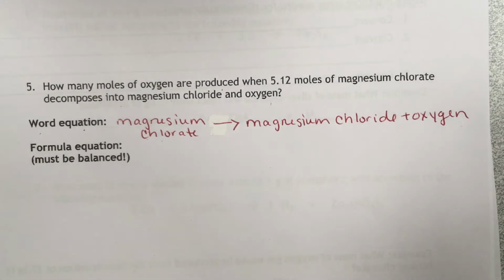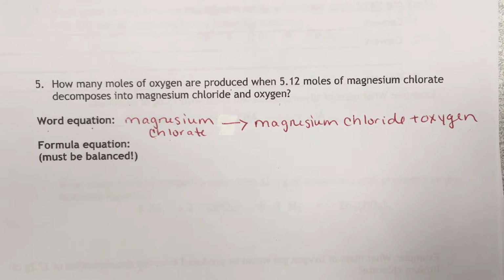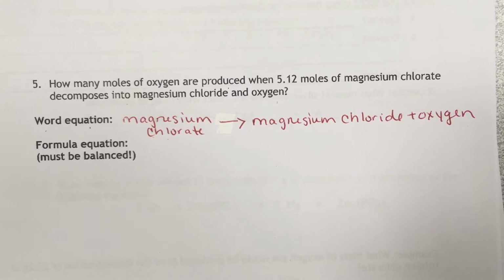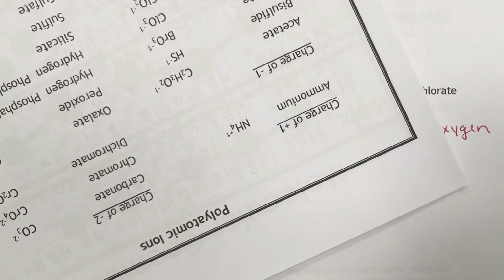Okay, so now we just have to write out our answers. I just realized I need a polyatomic ion sheet. You guys have to forgive me for being so unorganized. I just graded y'all's midterms. Here's one. Yay. Okay, all right, I found one.